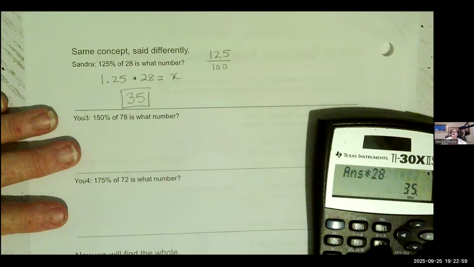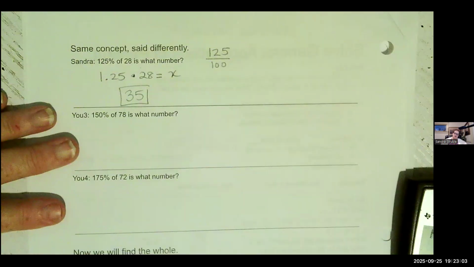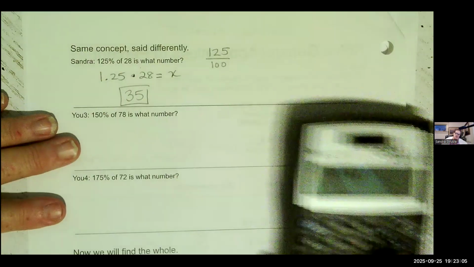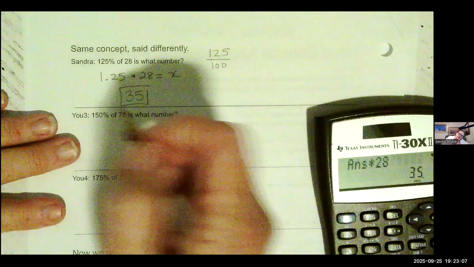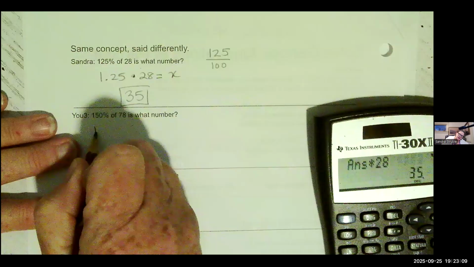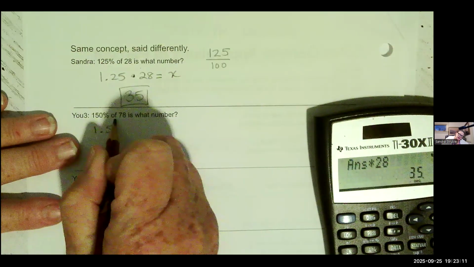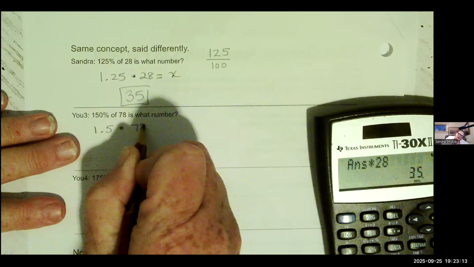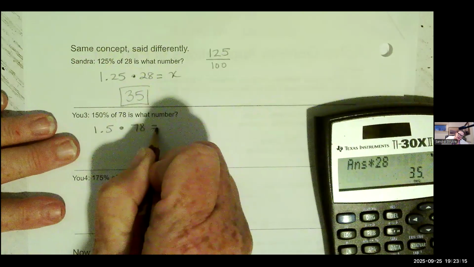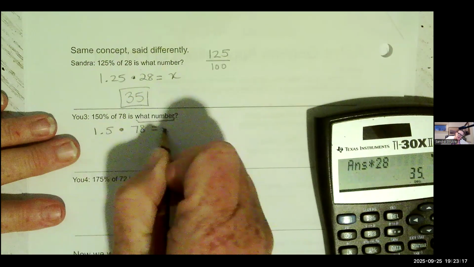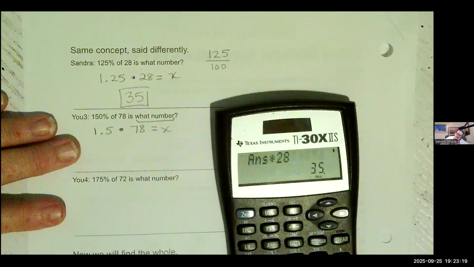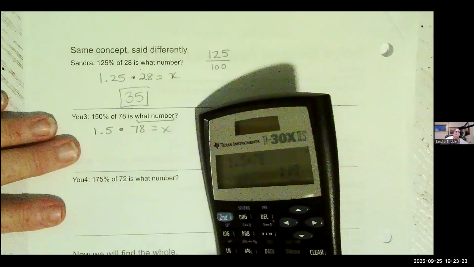Okay, go ahead and pause the video and do the next two. Okay, so 150% is 1.5. Of is times, 78, is equals. What number is X? 1.5 times 78 is 117.